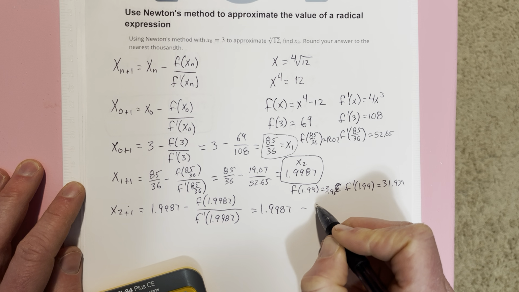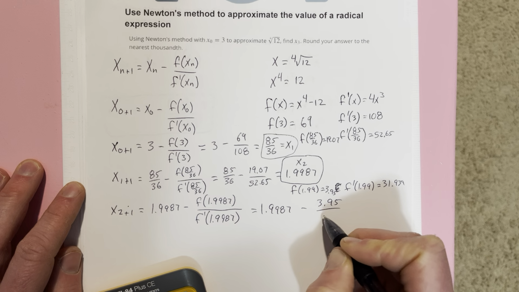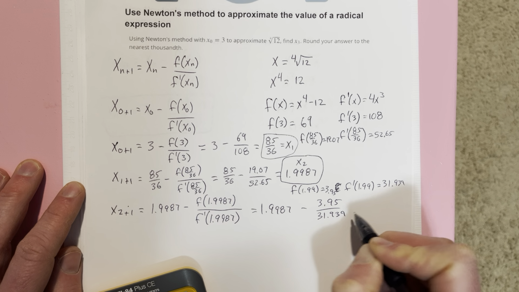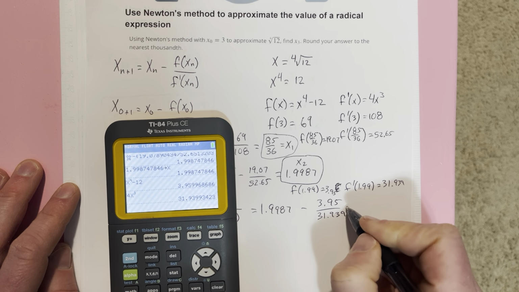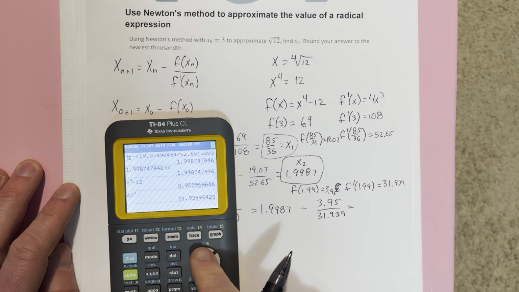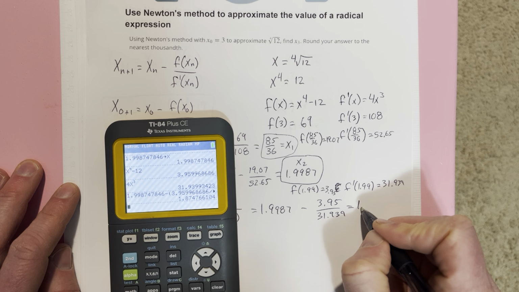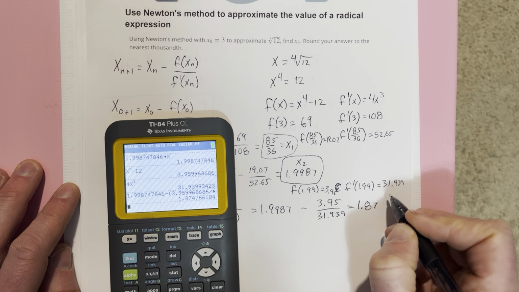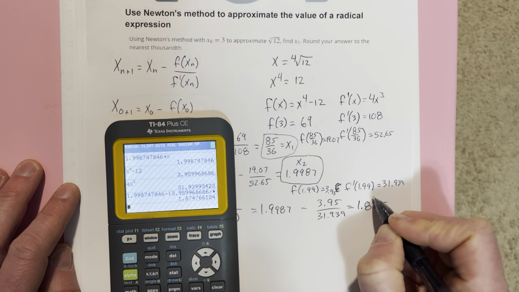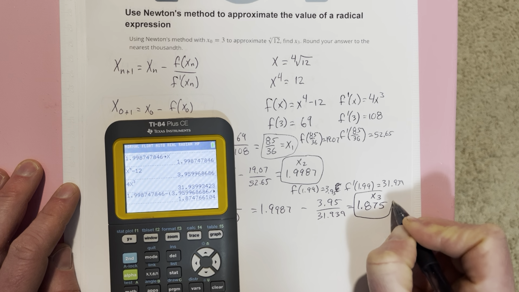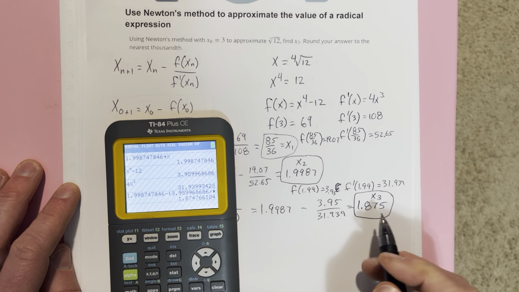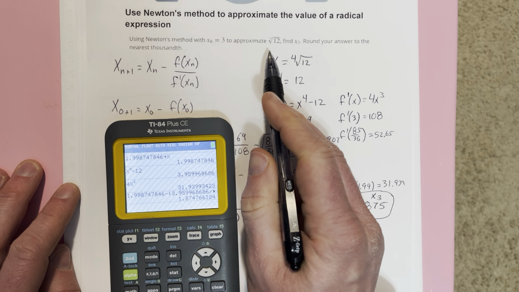So I end up with 1.9987 minus 3.95 over 31.939. But I'm not going to use those numbers. I'm going to use what's in the calculator. So this number minus, I better go back and put parentheses. This number divided by 31 there, I get 1.87, round to the thousandth, 875. This is x sub 3. So this is an approximation for the value of the fourth root of 12.